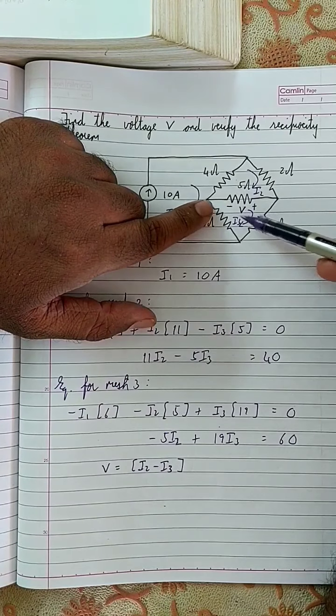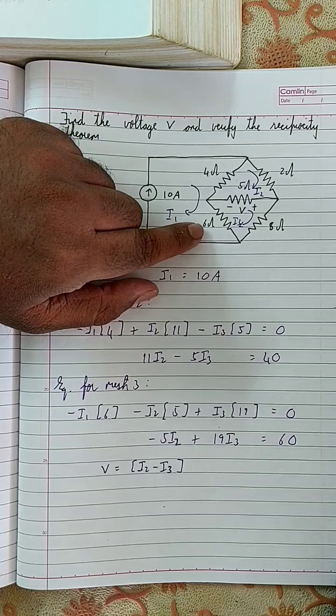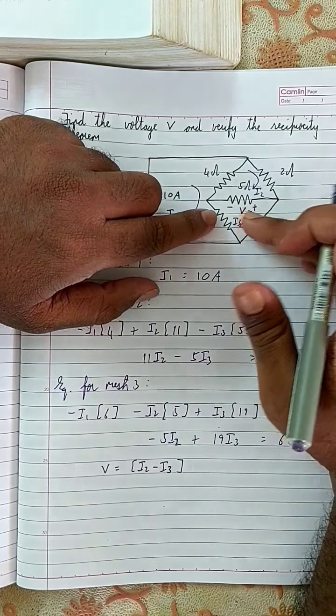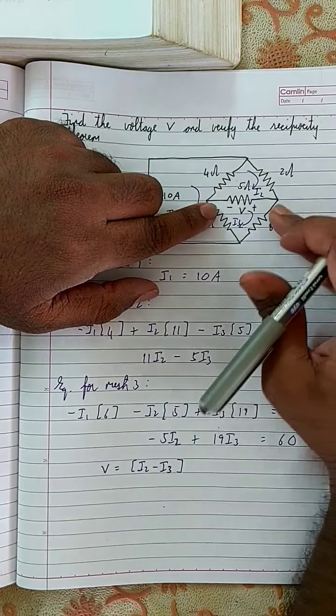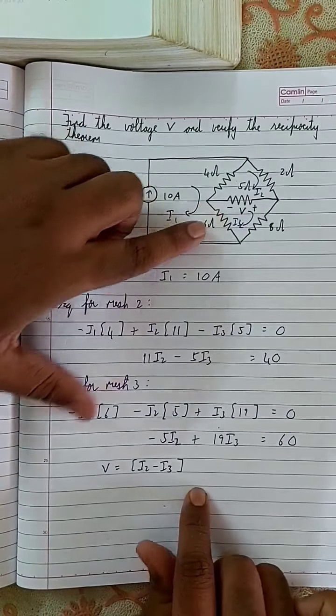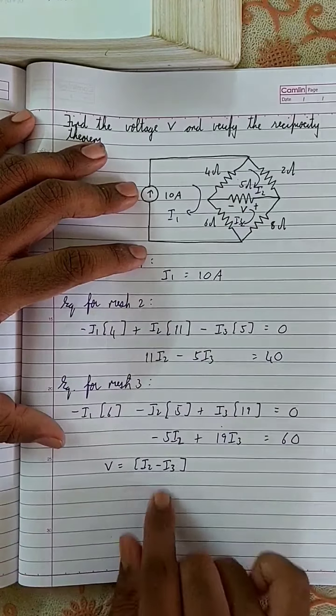Because I3 is flowing from a lower potential to a higher potential, which is not what a current is supposed to do, so its direction is assumed to be the opposite. That is why it is minus I3. So it is I2 minus I3.